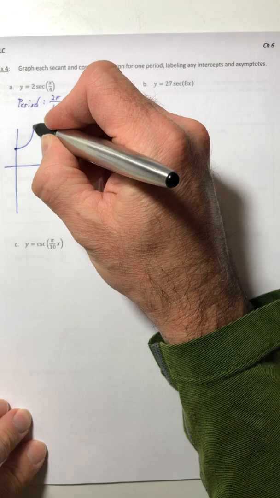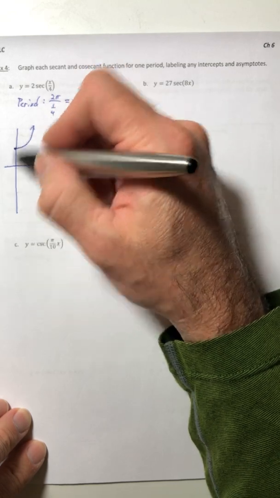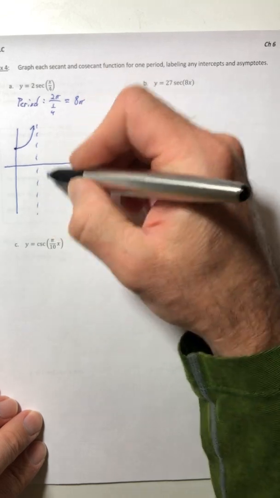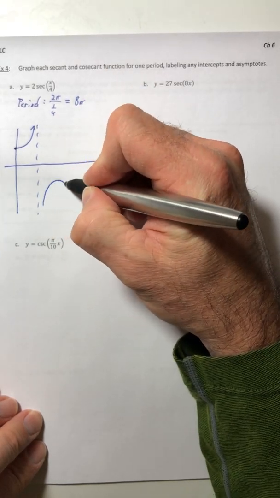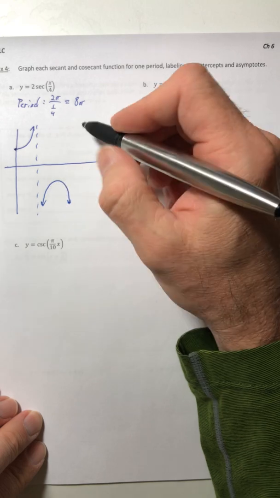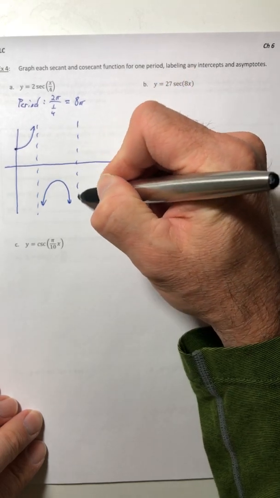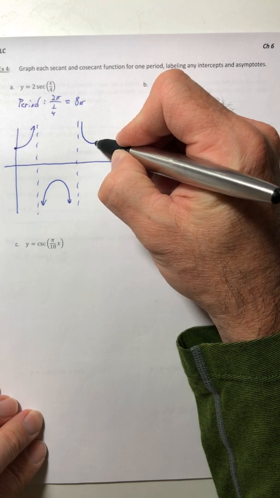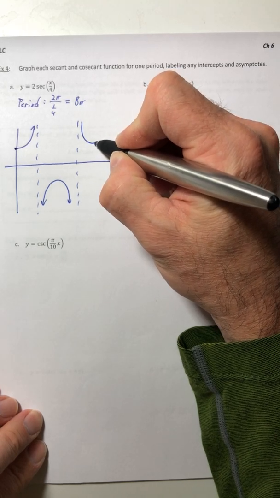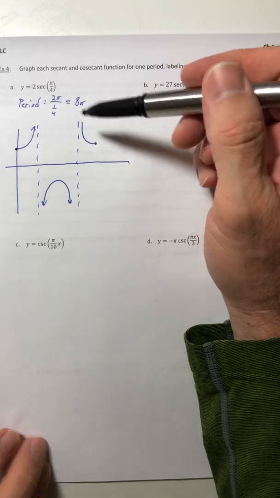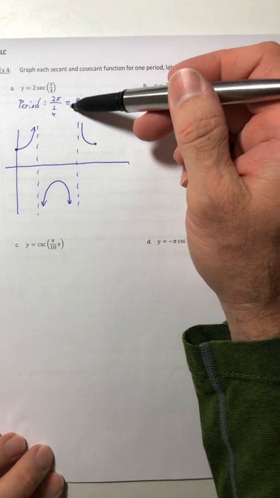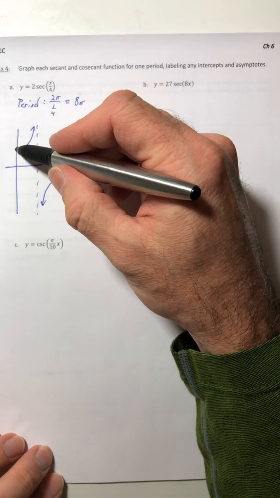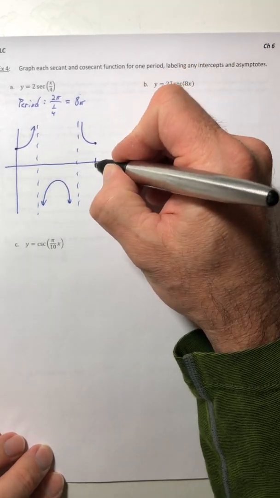Because again, we like things to be anchored right on 0 or anchored on the y-axis if we can help it. Okay, so you are going to have one full parabola, but the one on the left side and the one on the right side, they're only half. All right, so the period again is going from where we started all the way to where we ended. So from 0 to 8 pi is our period.